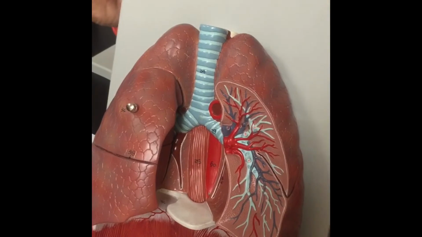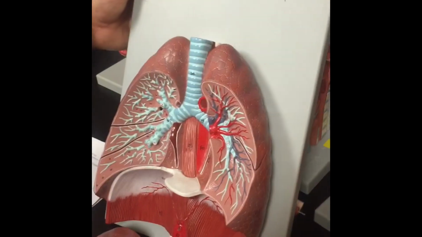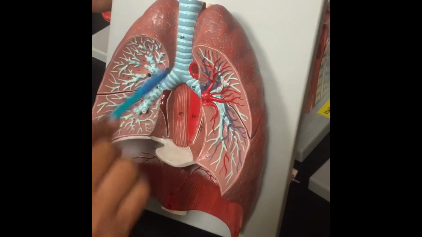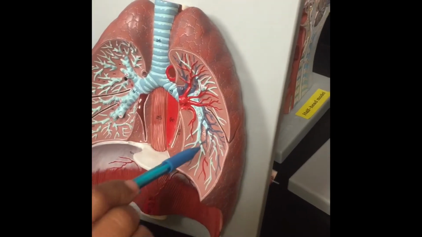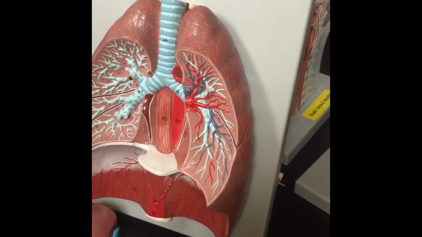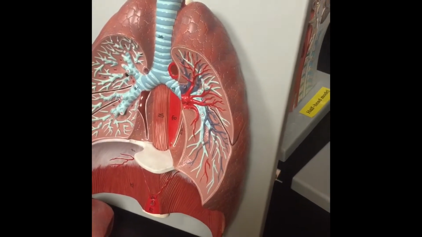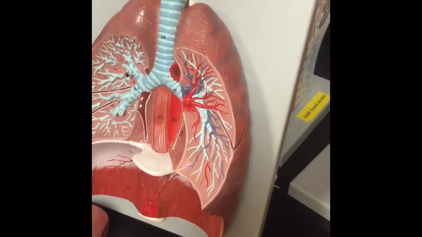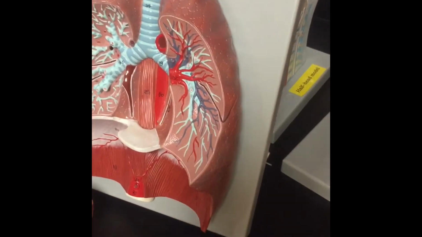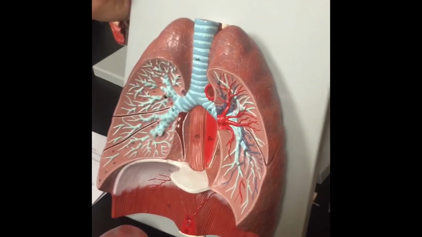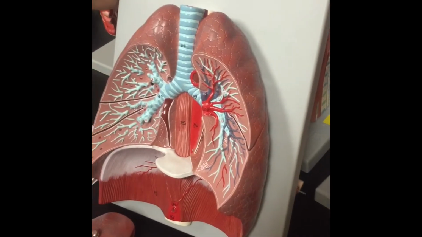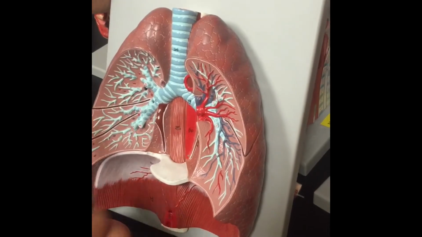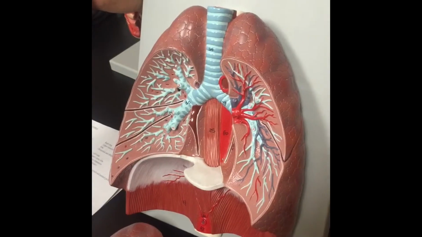Now, other things to consider with the lungs, you have the apical, which is the top of the lung, and the basal, which is considered the bottom of the lungs. The lungs sit in a pleural cavity, and the lining on the inside of the pleural cavity is the parietal pleura, and the lining of the actual lungs is the visceral pleura.